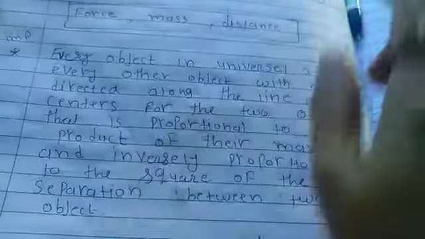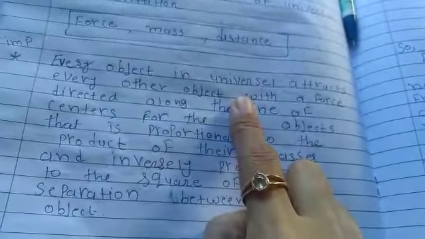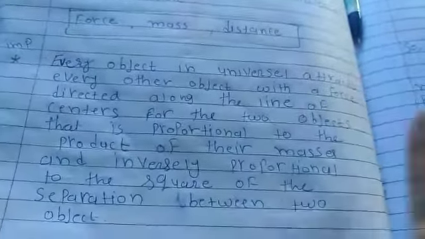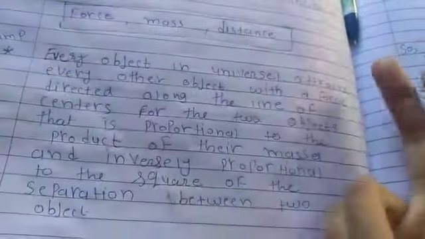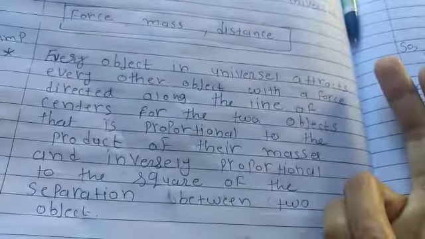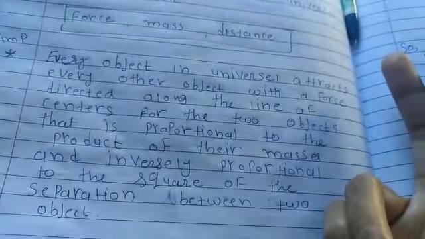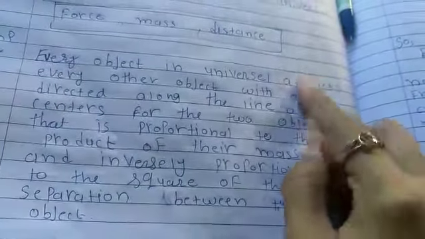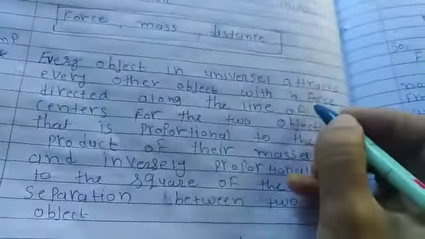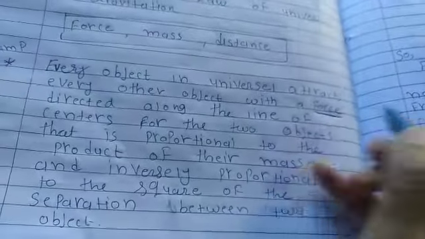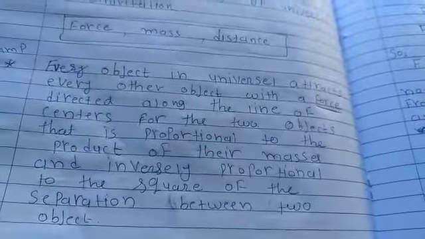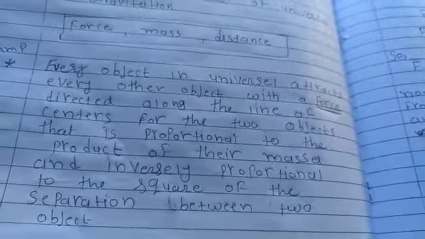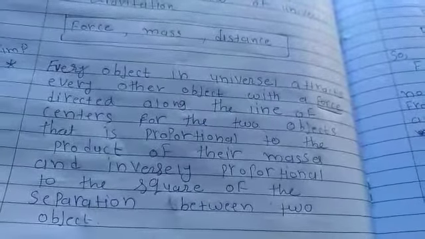So the first point we understood is that every object in the universe attracts every other object. The second point is the line of centers. The force is very important, and it is directed along the line of centers, talking about two objects only.